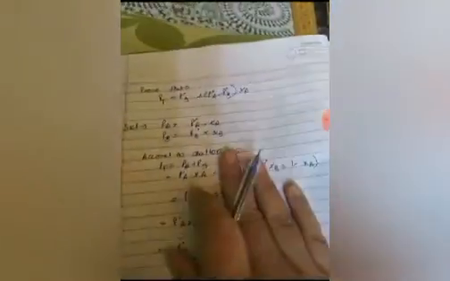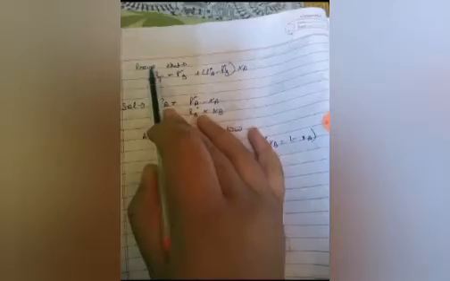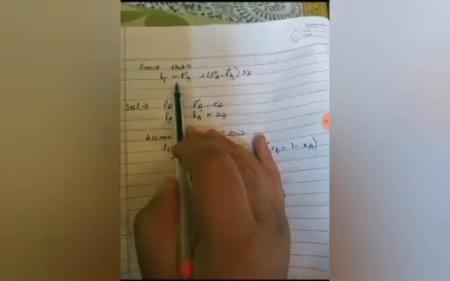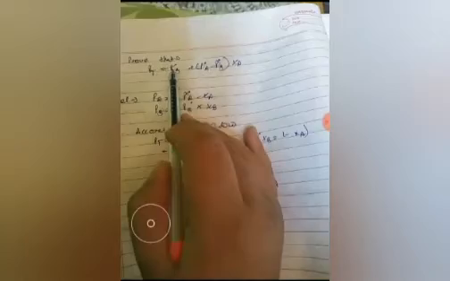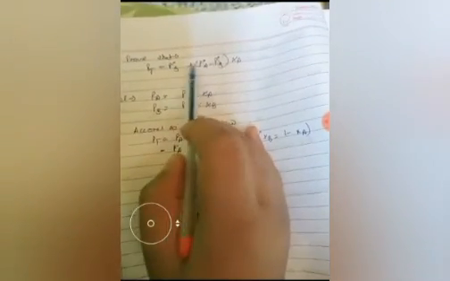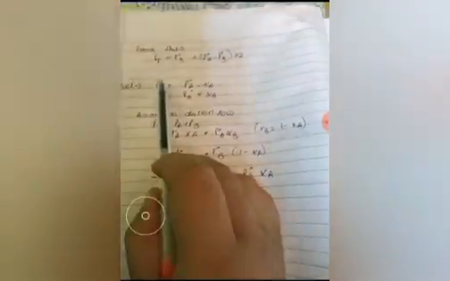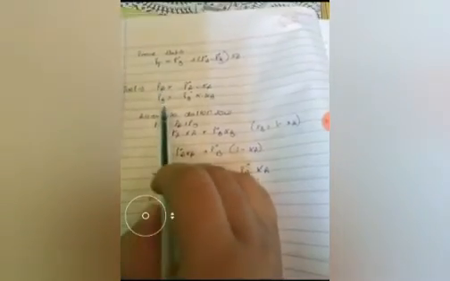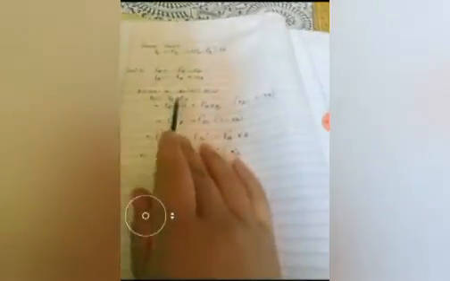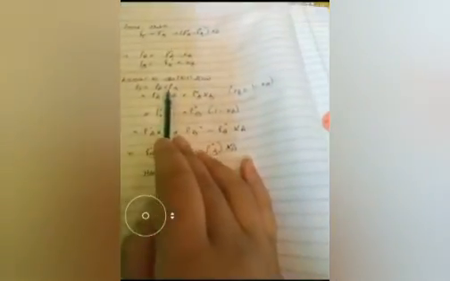There is one more question for proving, which many times comes in competitive exams, not in board exams. Prove that P total equals pure vapor pressure of B plus pure vapor pressure of A minus pure vapor pressure of B, into the mole fraction of A. The solution is here. First of all, we put the values of pressure A and pressure B. Then according to Dalton's law, we solve it this way.